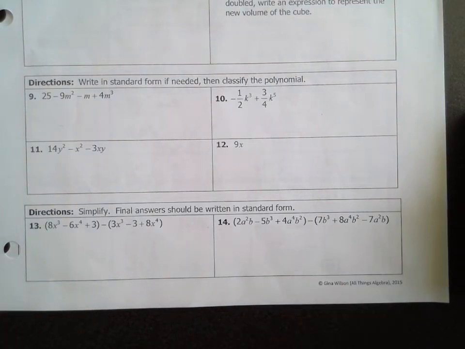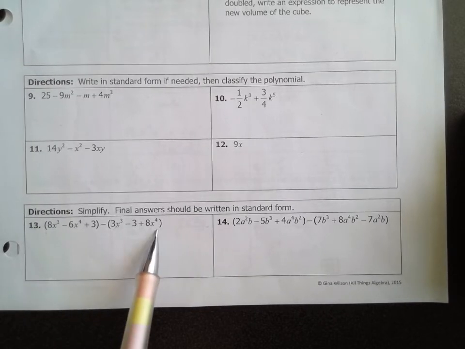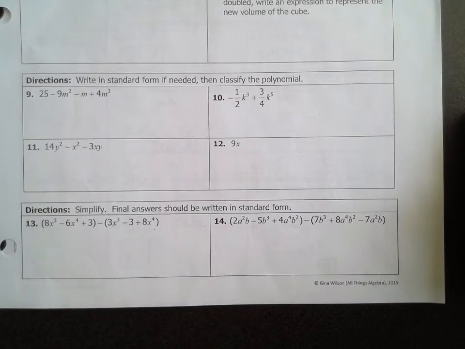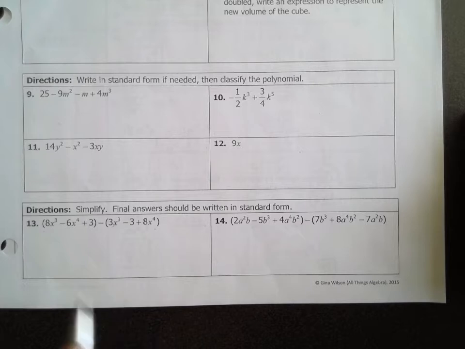So one of the things that I always do when I'm combining like terms is make sure that I line up my like terms. And a lot of times I use highlighters or pens or pencils just to make it easier for me to keep things straight. Now, as you guys get stronger and stronger in math, you're probably not going to need to do that. But I'm going to show you what I do because as you probably have seen, I make a lot of mistakes, and I want to make sure that I don't do that when I'm doing these.